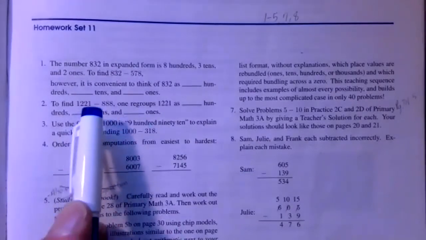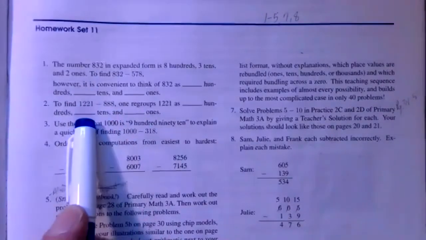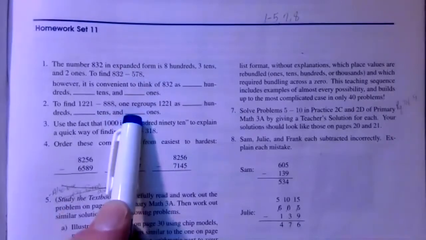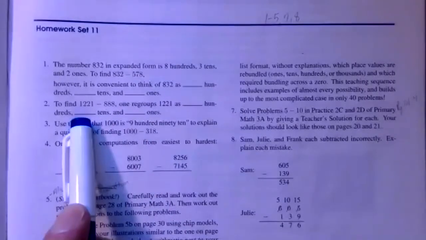Okay, so what about here? If I unbundle one of these tens, now I've only got one of them. I originally had 2, one of them is gone because I unbundled it to get 11 over here. So what do I do?